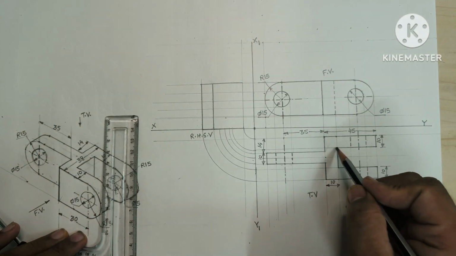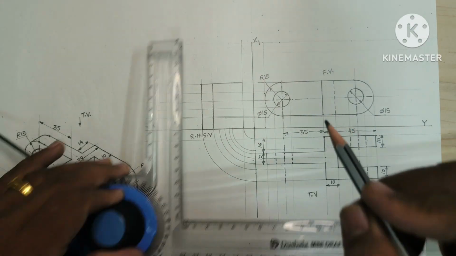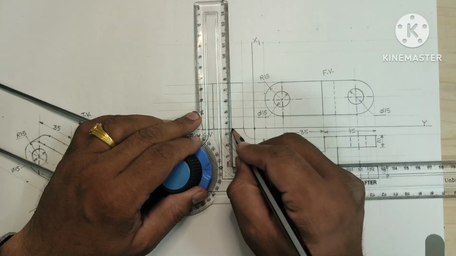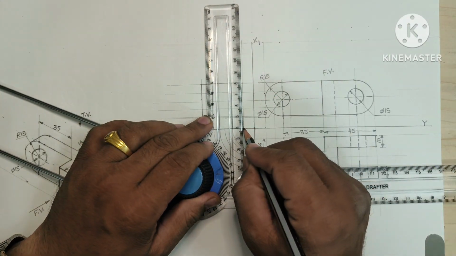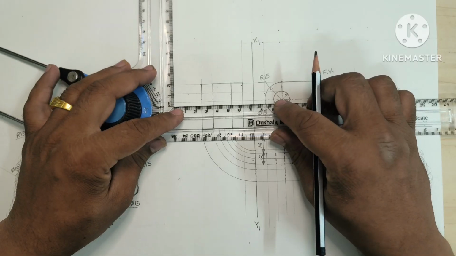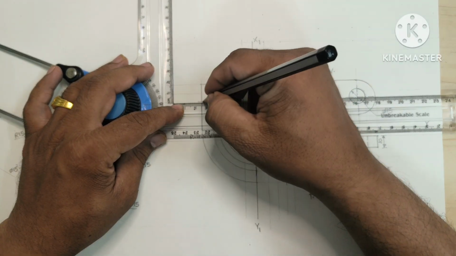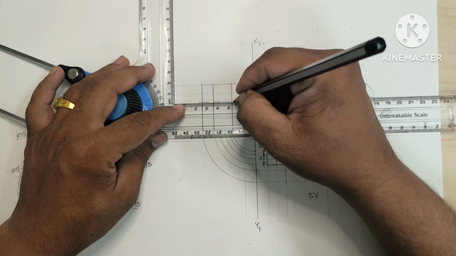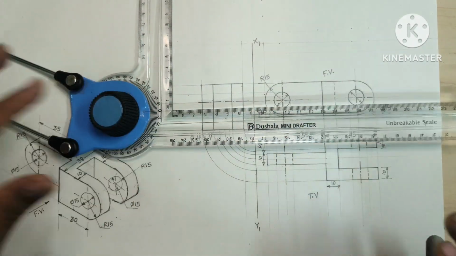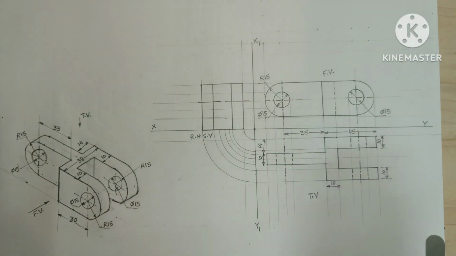Then this and this dimension, this line, this and this point are the 10 mm distance, which is visible in the right hand side view. The center point is there.